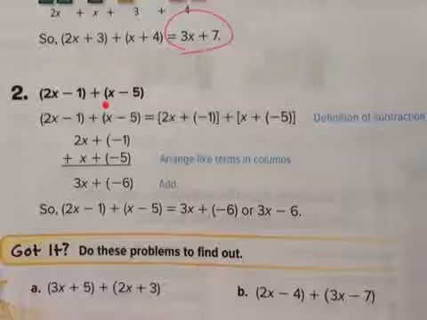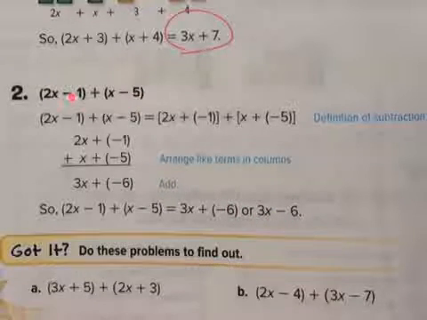You remember this x has a 1 in front of it, we just don't write it, so 2x plus another x is going to give you 3x. And then negative 1 plus negative 6, so a negative and a negative being added together will give you a bigger negative number, which is negative 6. And there it is. If you're feeling confident, pause the video now and try A and B, and try to write them in simplest form.